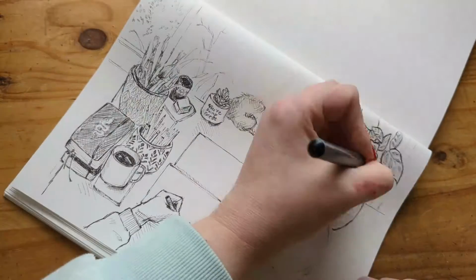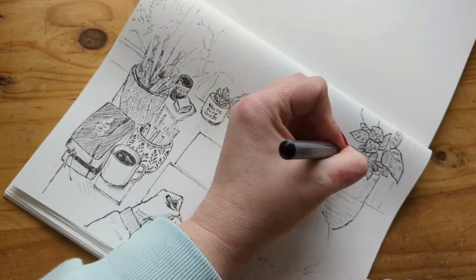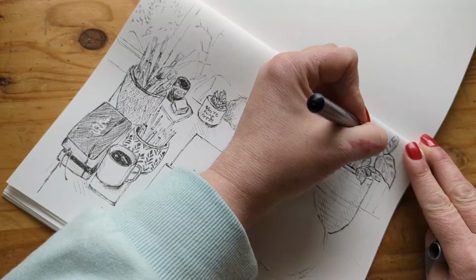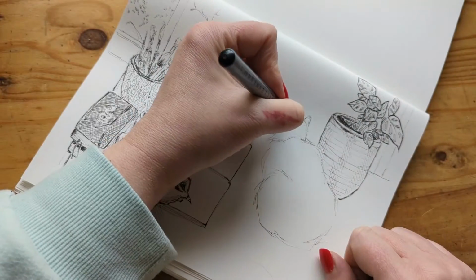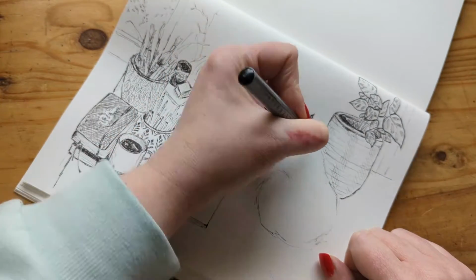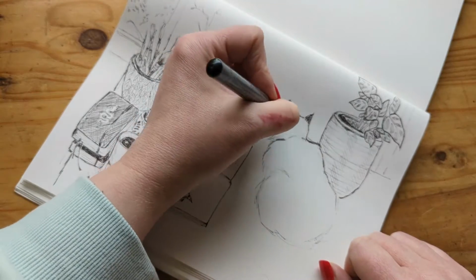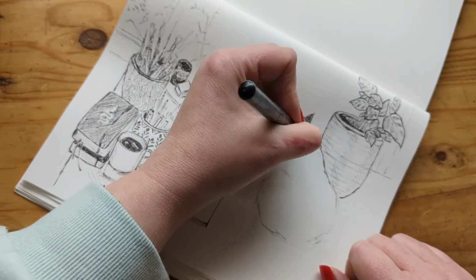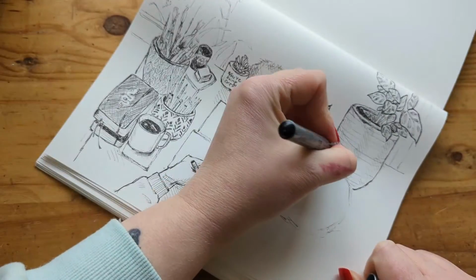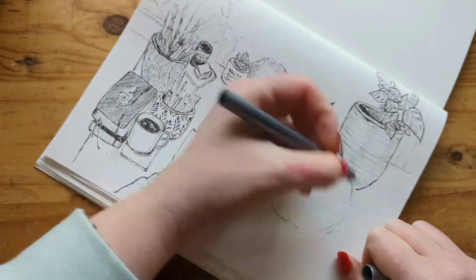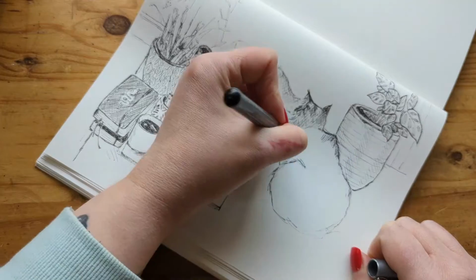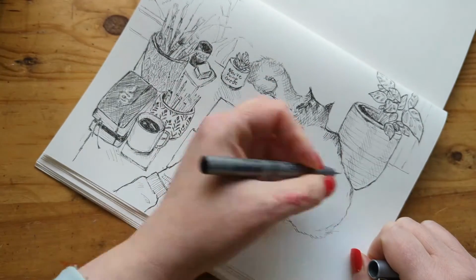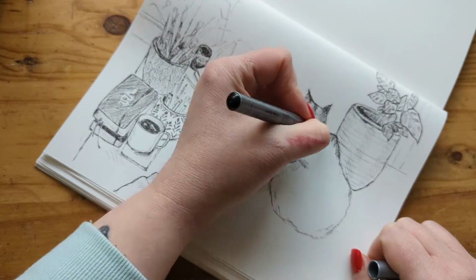You could unlock a new skill. I really liked drawing this plant, for instance, and I find plants really intimidating. I don't know why, but I look at them and I love them, and I think, how the hell do I draw that? But I think this one was successful, and I always love drawing the cats.